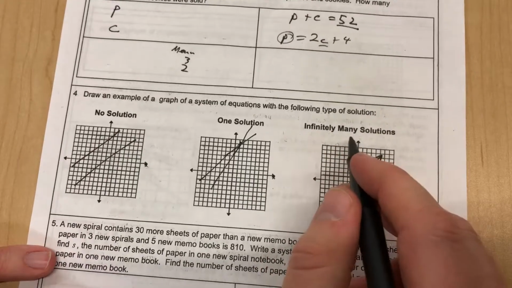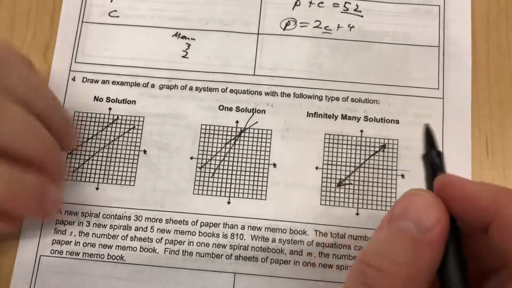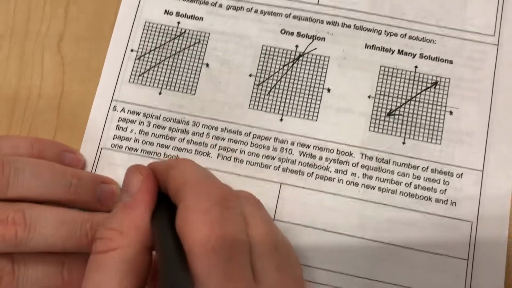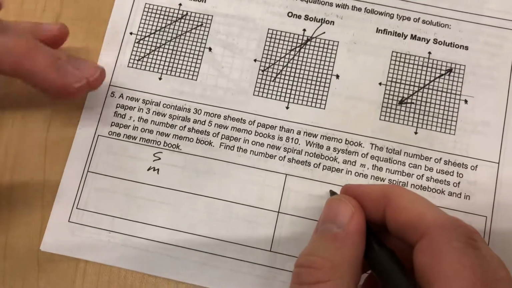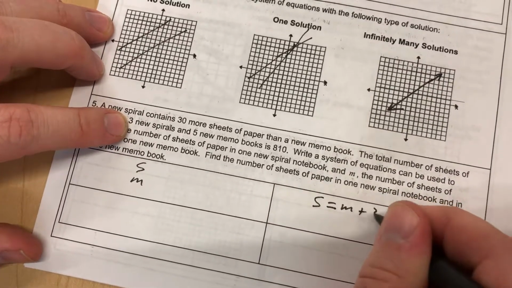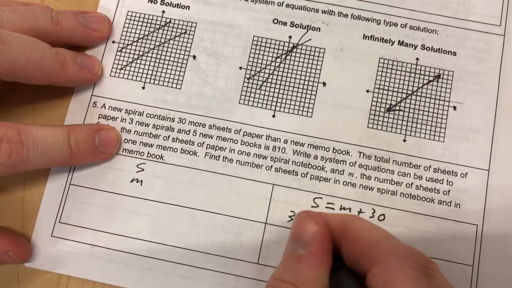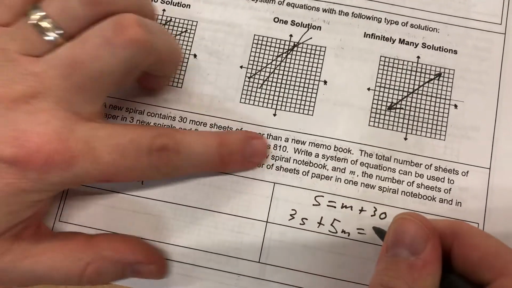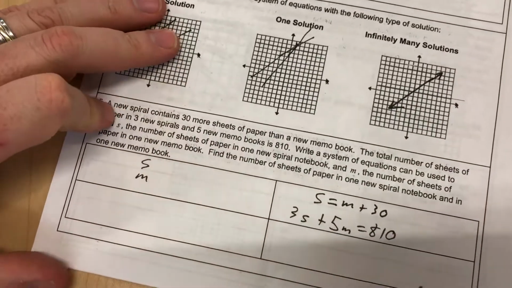Okay, so this is, on what day of the week are twins going to be the same age? Oh, it's all of them. Down at the bottom, a new spiral contains 30 more sheets of paper than a new memo book. S for spiral, M for memo book. The spiral has more, so it's by itself, and that's equal to the memo book plus 30. The total number of sheets of paper in 3 spirals and 5 new memo books, 5M, is equal to 810. Once you solve that out, you should be able to find it.